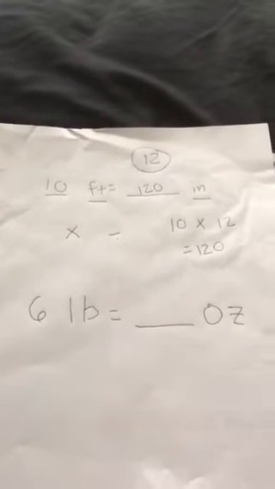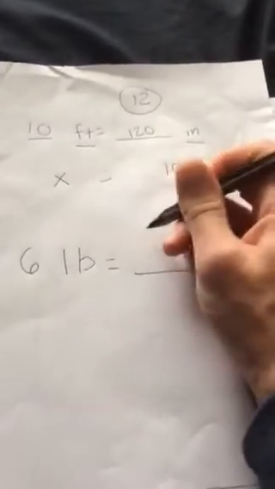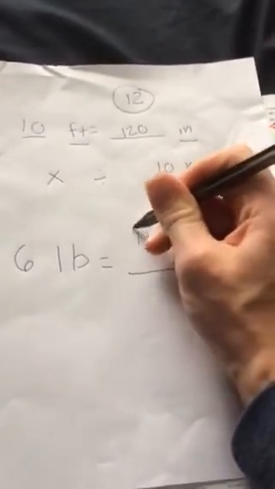So first, you're going to need to know or want to know your magic number. How many ounces are in 1 pound? If you don't already know, go to your charts, weight: 16 ounces are in 1 pound. So my magic number is 16.